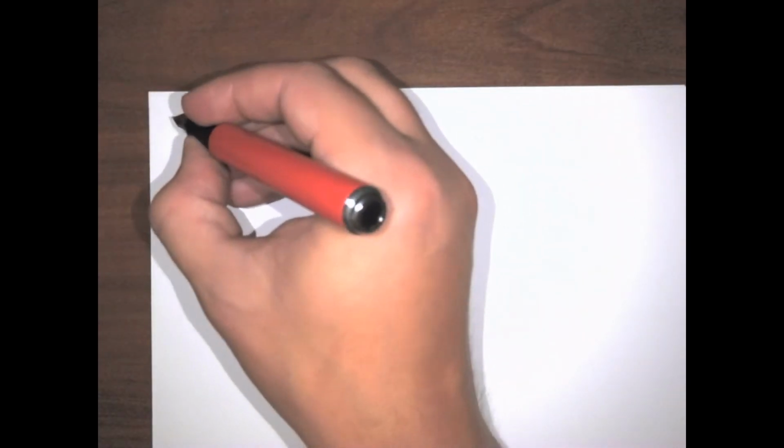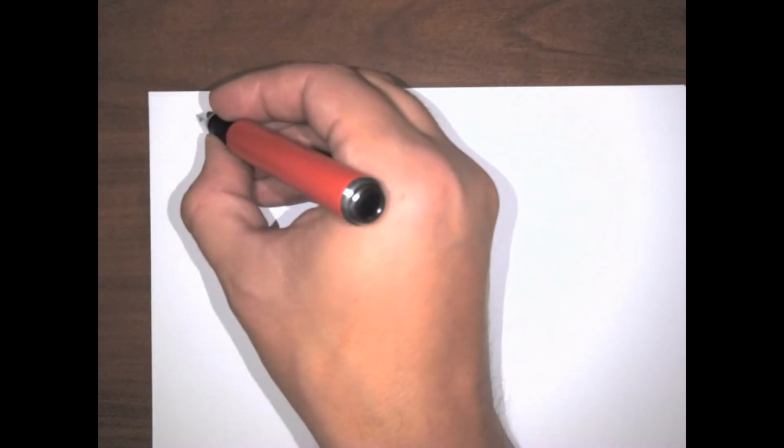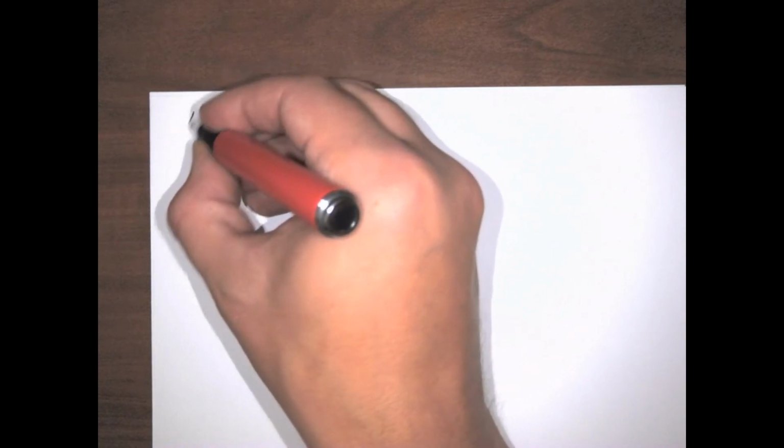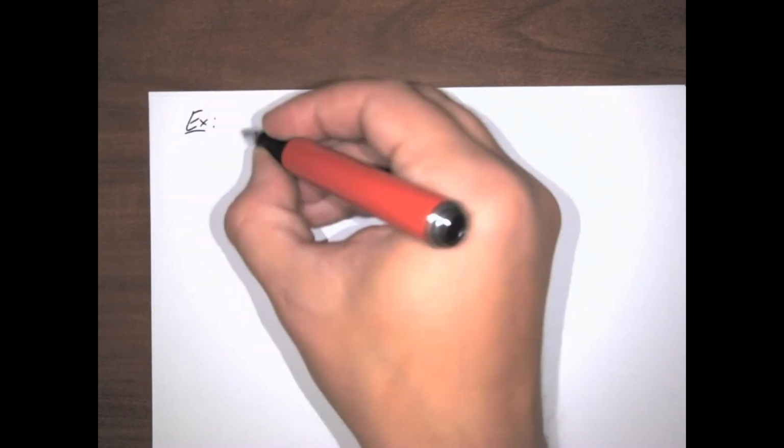Now, the last example of these types of things that we have to do would be ones that involve the length of the day.